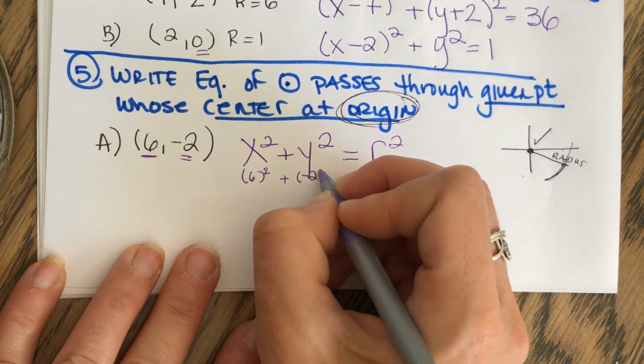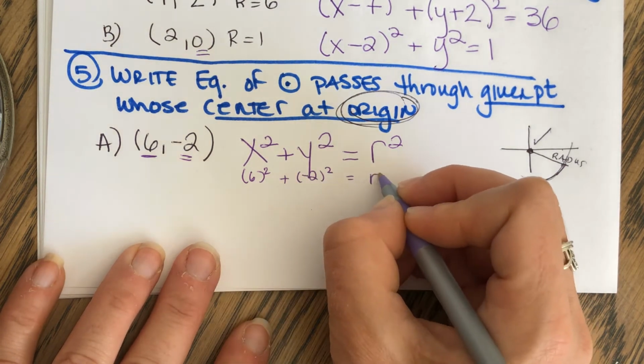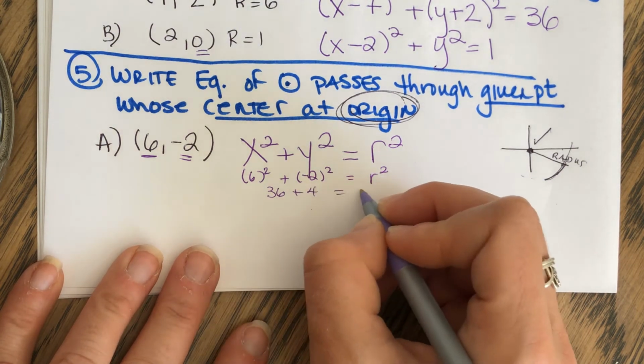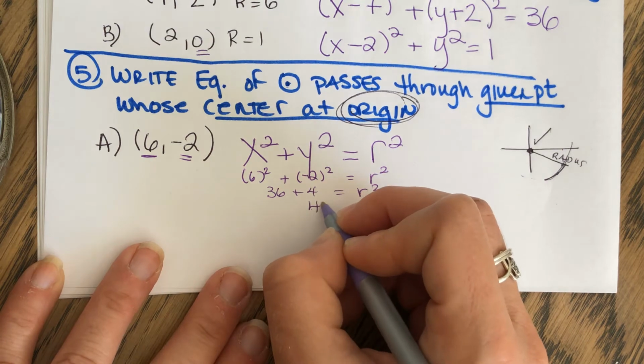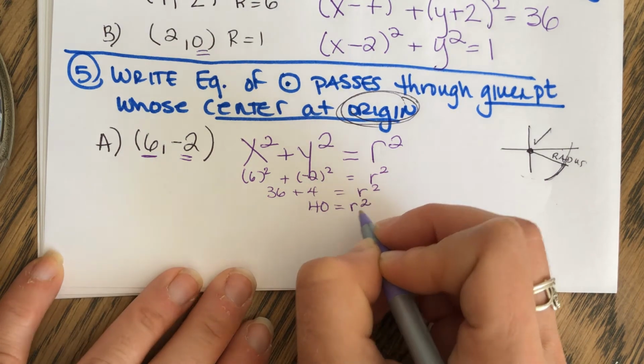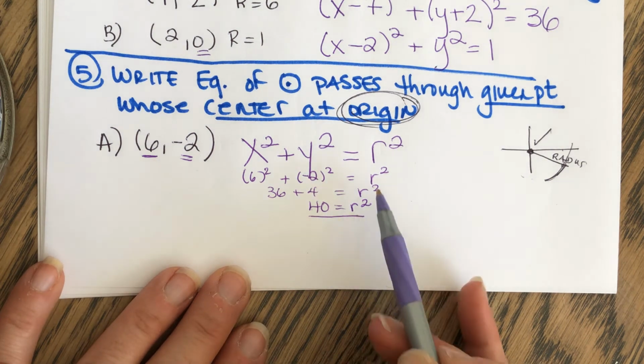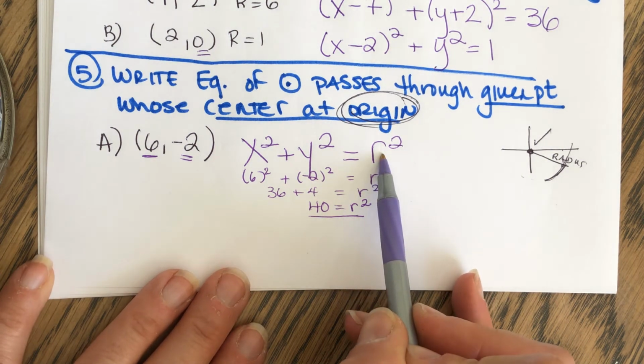Plus negative 2 squared equals r squared. So we have 36 plus 4 equals r squared. 40 equals r squared. Now stop there. That's the most important thing. You have it equals r squared. Your formula is in the form of r squared.